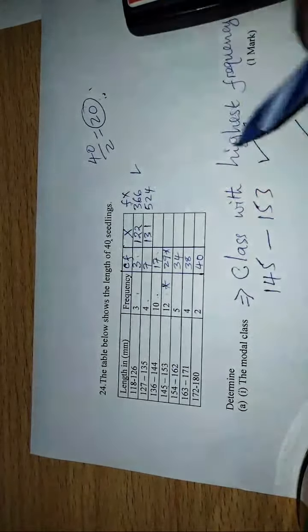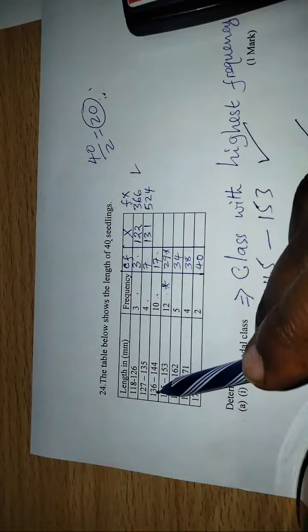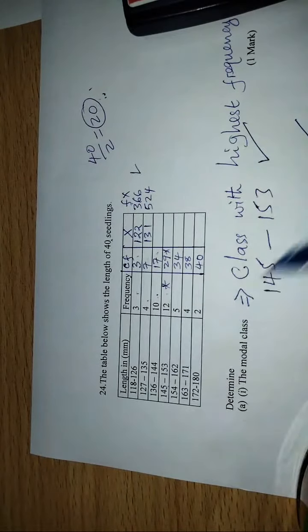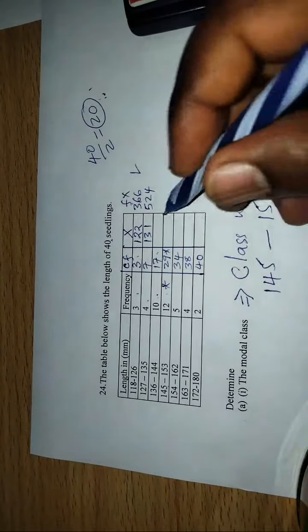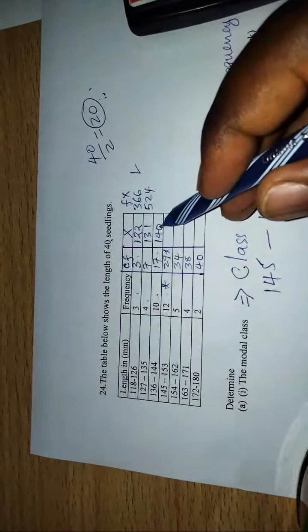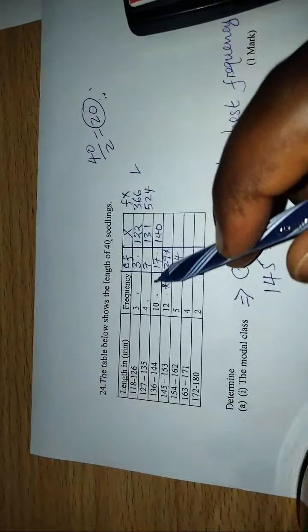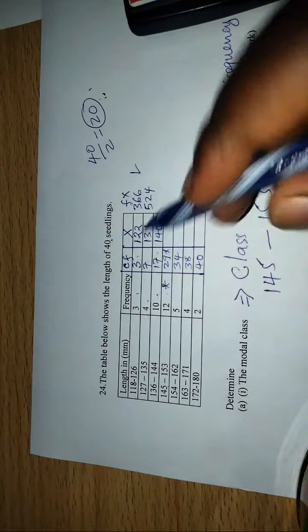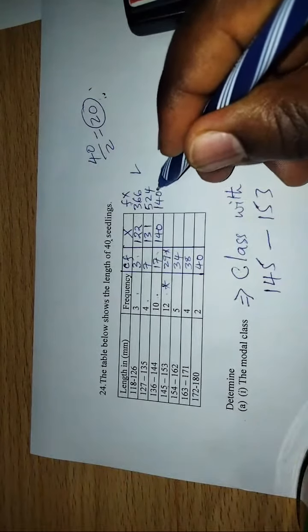The next midpoint is 136 plus 144, then I divide by 2. This gives me 140. Then I multiply 140 by the frequency here, which is 10, to give me 1400. Then I go to the next class, whereby the midpoint is going to be 145 plus 153.